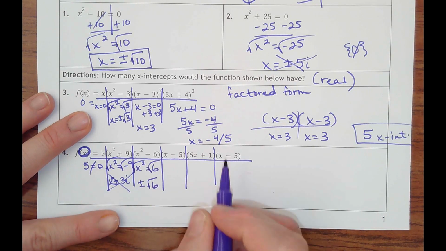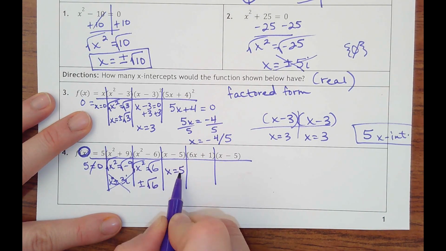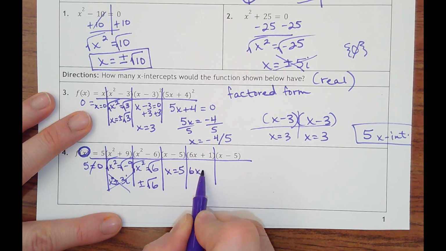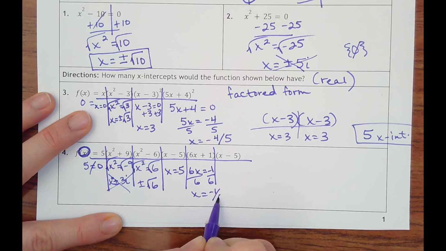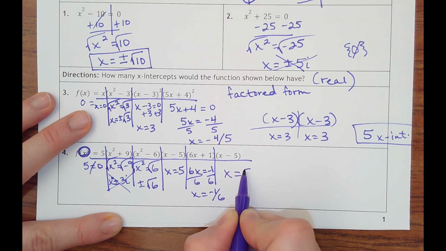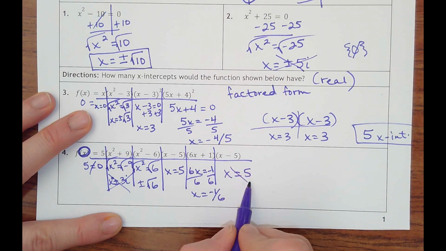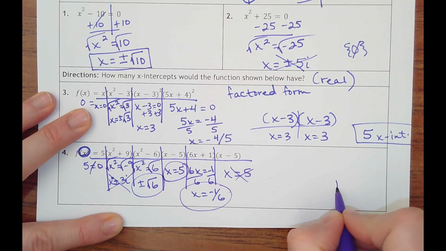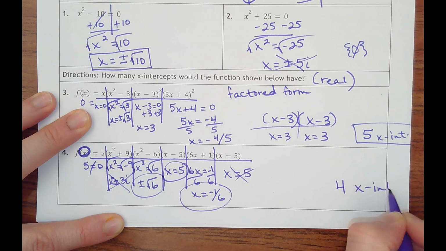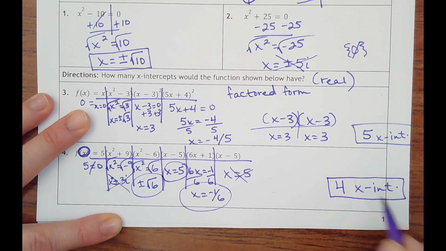There's 2 answers. This one would just simply be 5. This one I would subtract the 1 over and divide by 6. So I get negative 1/6. And then this one would be 5. So again, I don't count these twice. So my unique answers are 2, 3, 4 different x-intercepts. And that's it.